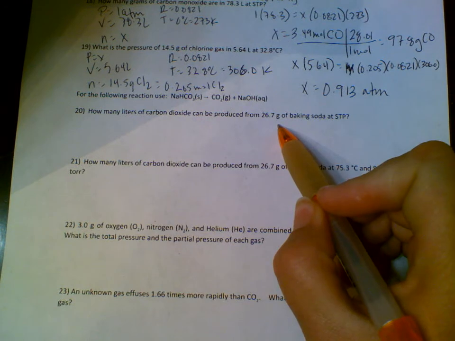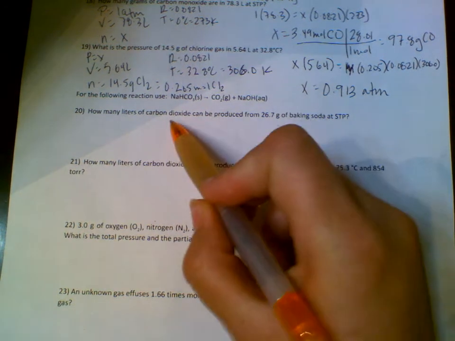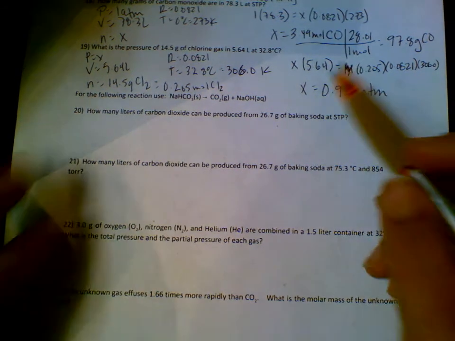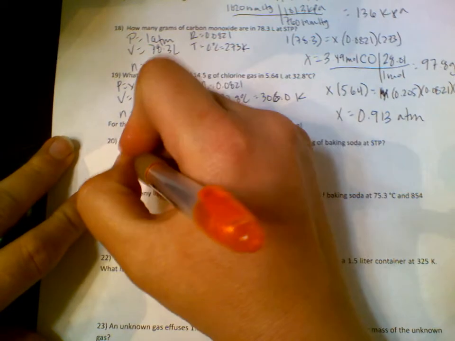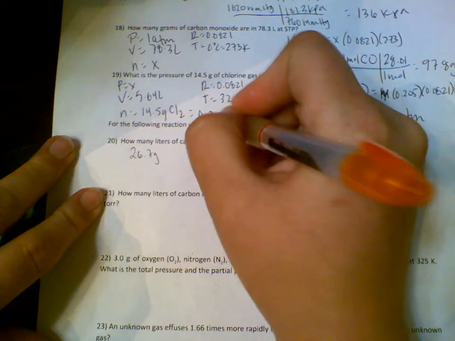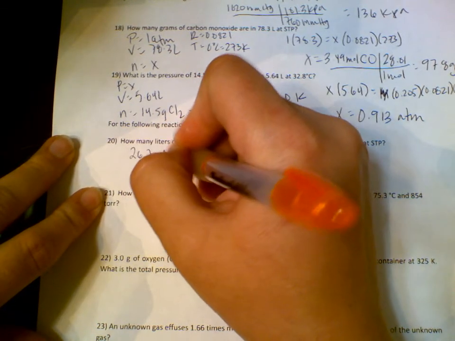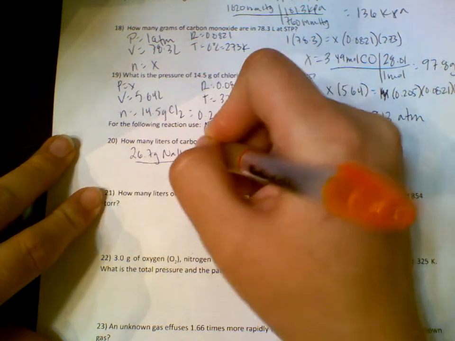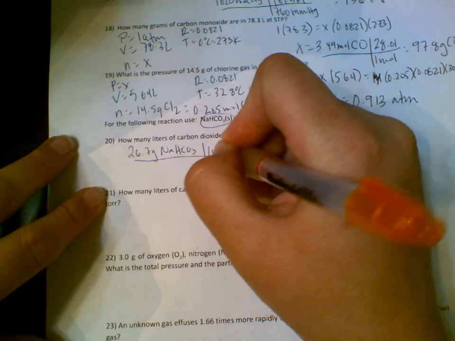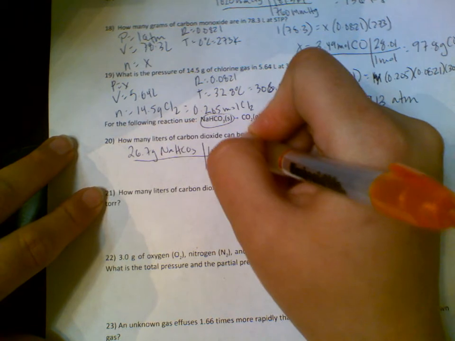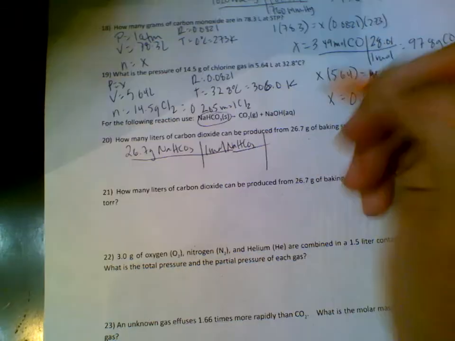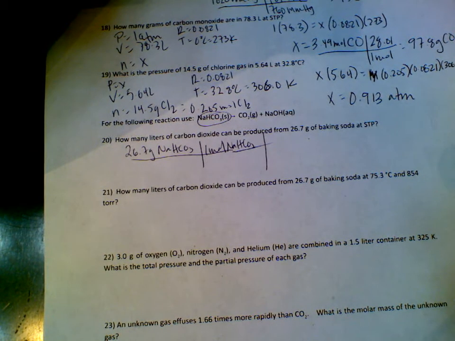So I need to get my grams of baking soda to moles of carbon dioxide. The baking soda is NaHCO3. I'm going to need the molar mass of baking soda, so let me put it in my calculator. I'm getting the numbers off the periodic table.